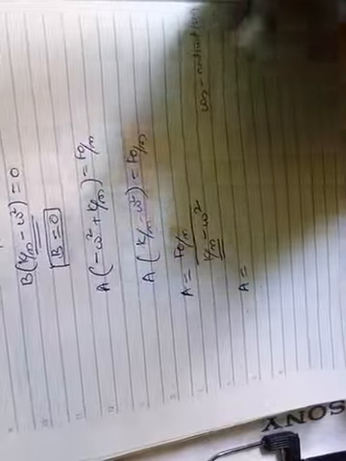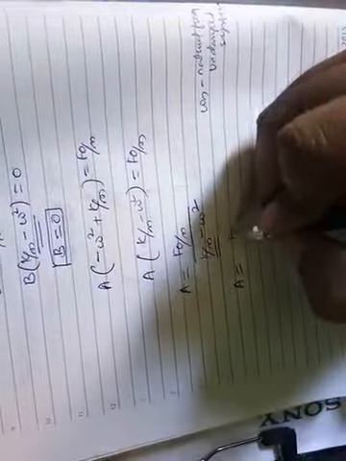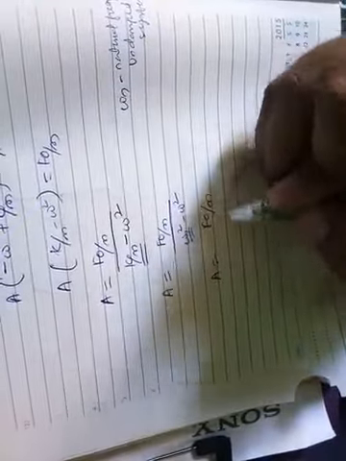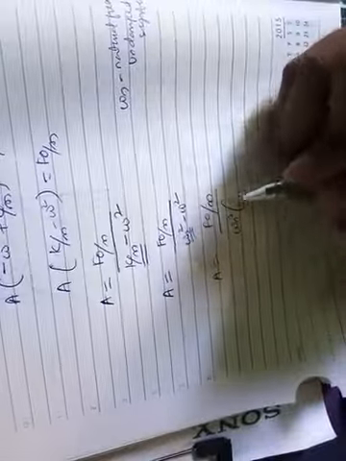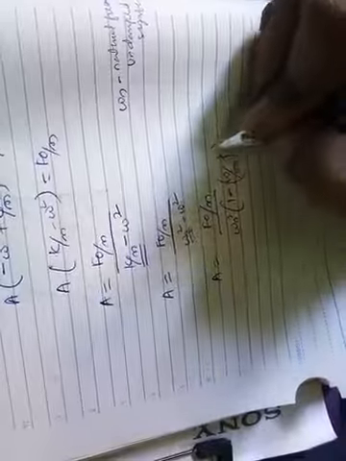Now we already know that k by m is omega n square. Omega n is the natural frequency of the undamped system. So F naught by m, k by m is omega n square. Let us take omega n square outside. So it is omega n square times 1 minus omega by omega n whole square.